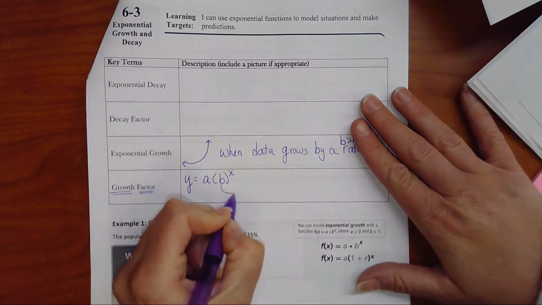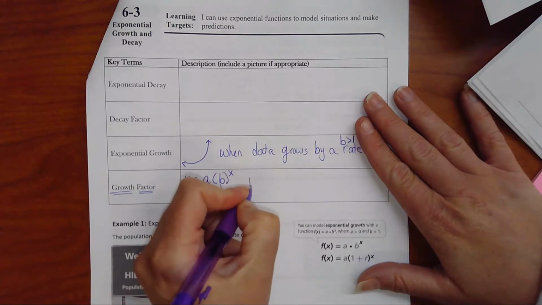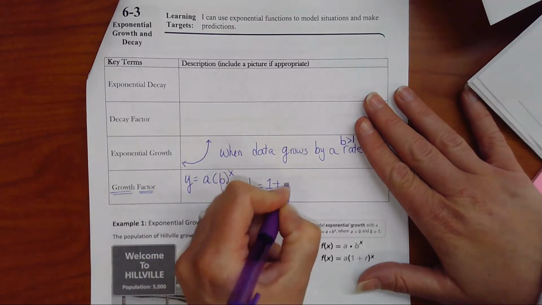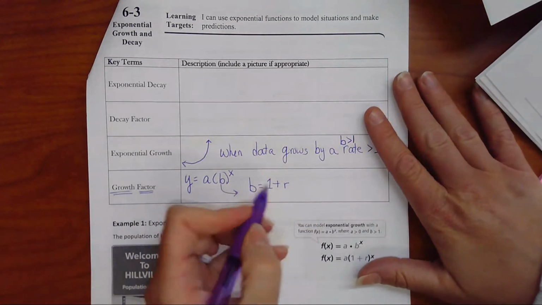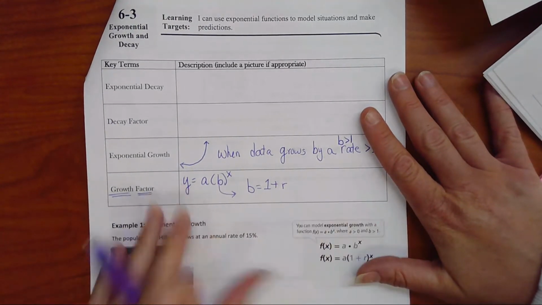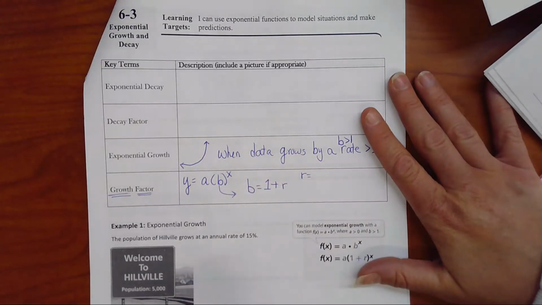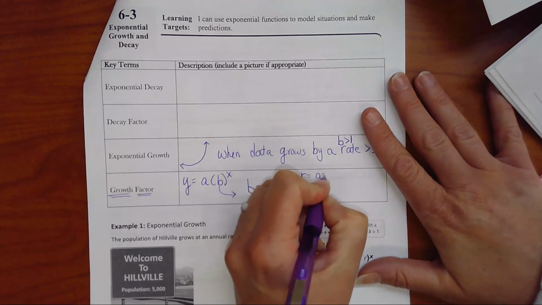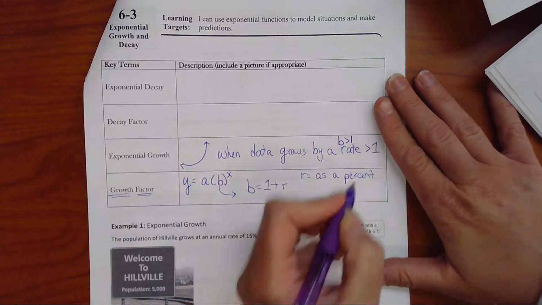Well, this b is where your growth factor is going to come in. And this b value is going to be 1 plus whatever that rate is. So 5%, 10%, something like that. The issue, though, comes, and I hope that if you get confused, rewind this back, is that this rate is always going to be given to you as a percent, and you have to change it to a decimal.